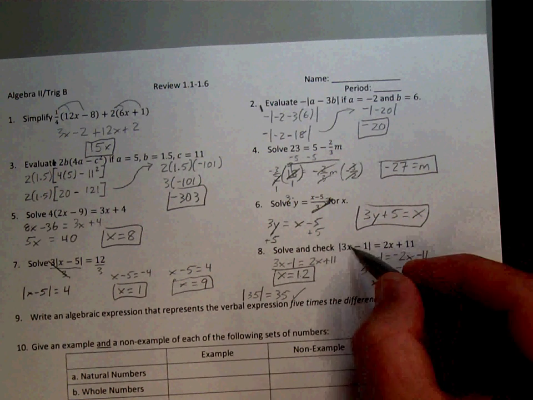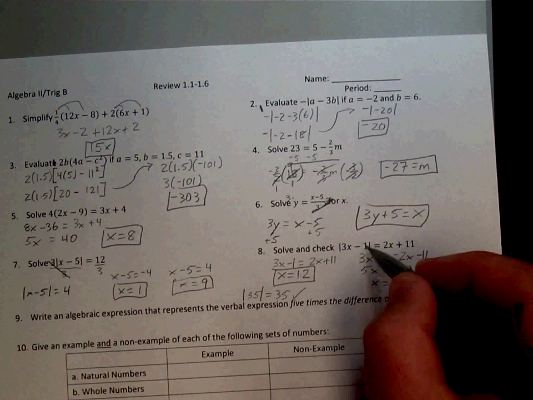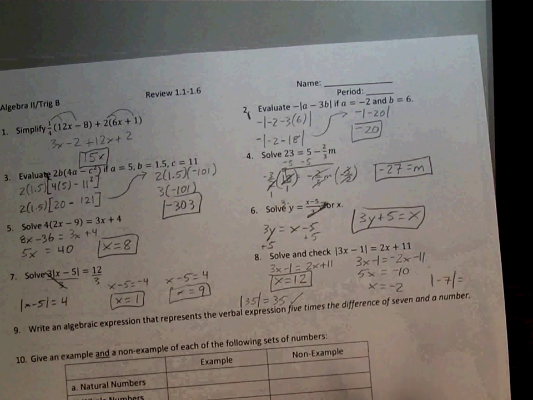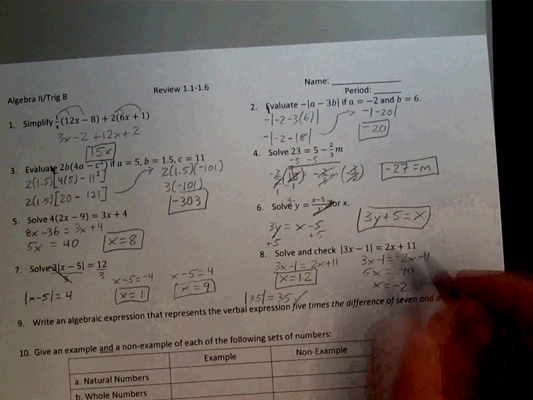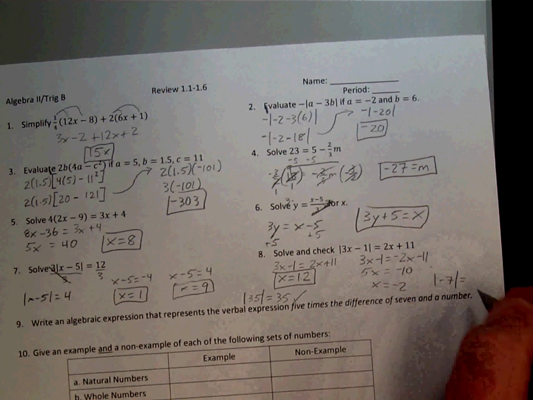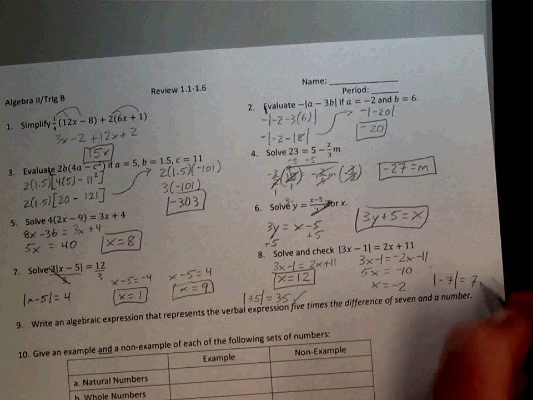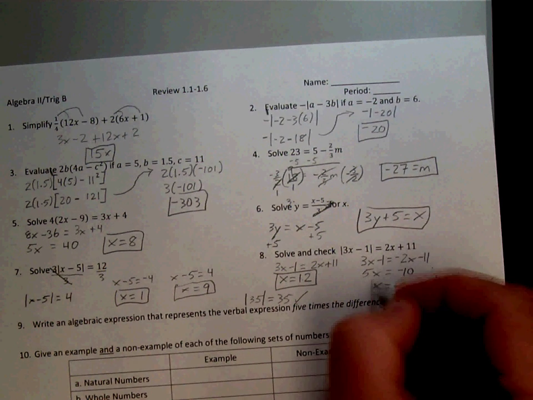So absolute value, 3 times negative 2 is negative 6, minus 1 is negative 7. So absolute value of negative 7 equals, then plug it in over here, 2 times negative 2 is negative 4. Negative 4 plus 11 is 7. Does the absolute value of negative 7 equal 7? Yes, it does. So that's a solution also.